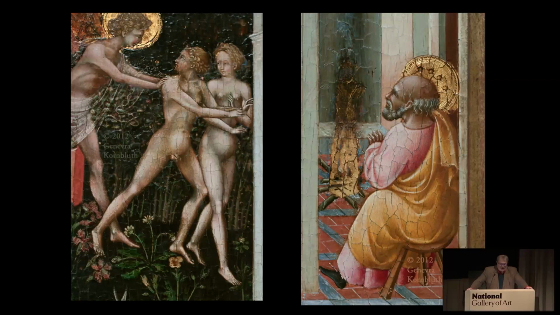So that's one thing. By the way, this paradise, even though they're being expelled, is just filled with rich, fecund, fertile vegetation and flowers, etc. So that's easy enough. Did I show you? Let me go back for a second.